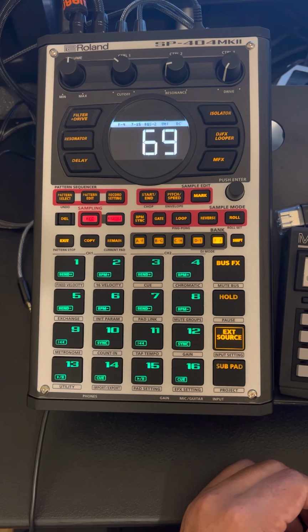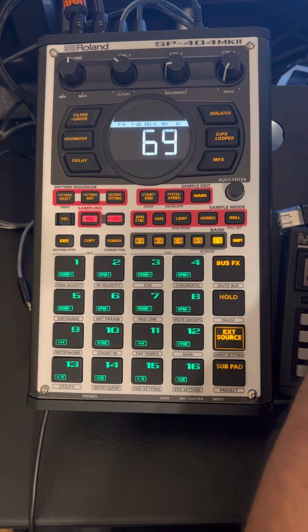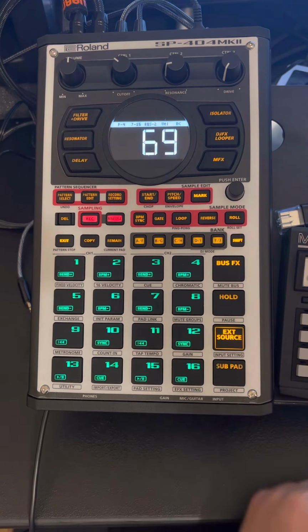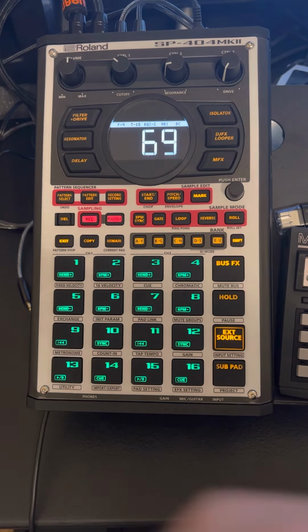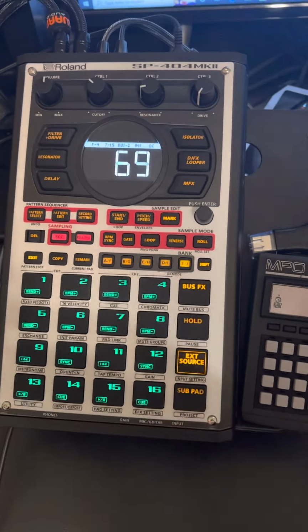Let me turn this click off. Maybe I can turn up the iPad. Simple drum. Right, I could go back and in here it's quicker to edit. Let me show you what this is looking like, if I can.